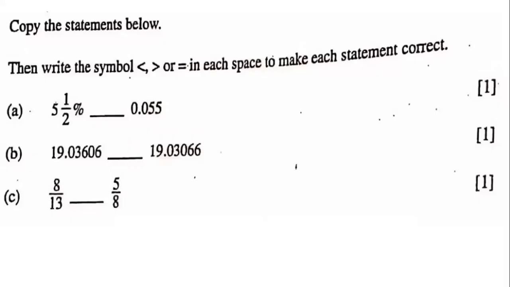Then write the symbol greater than, less than, or equal to in each space to make each statement correct.